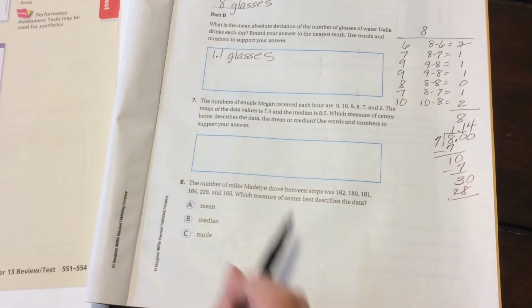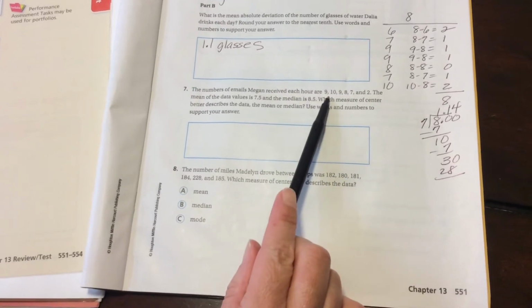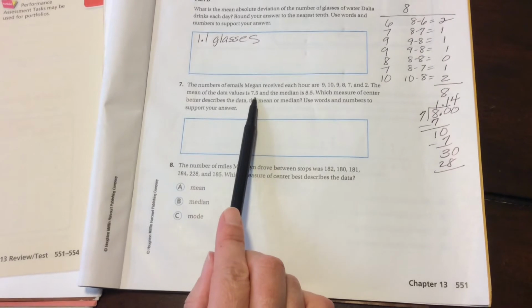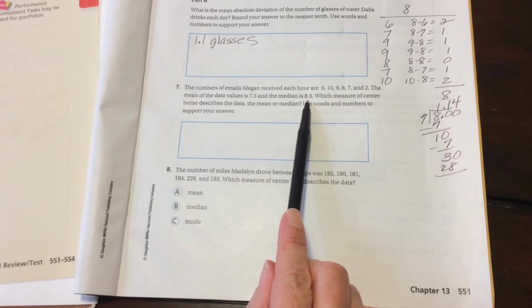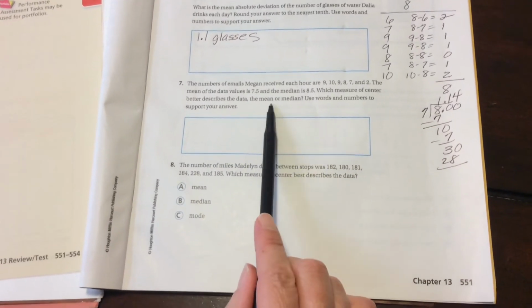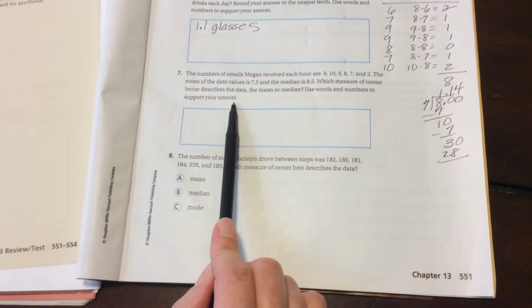Okay, number 7. The numbers of emails Megan received each hour are 9, 10, 9, 8, 7, and 2. The mean of the data values is 7 and 5/10, and the median is 8 and 5/10. Which measure of center better describes the data, the mean or the median? Use words and numbers to support your answer.